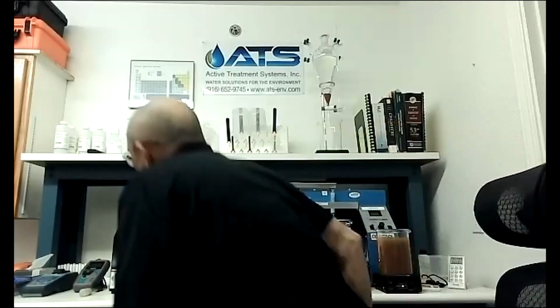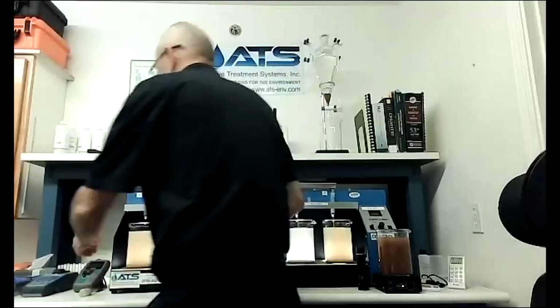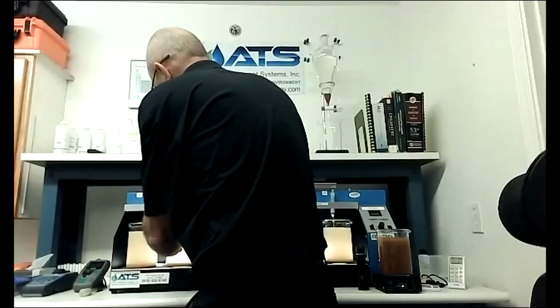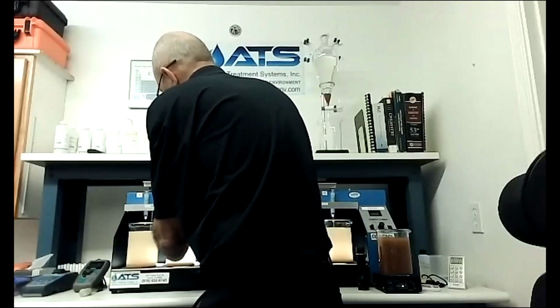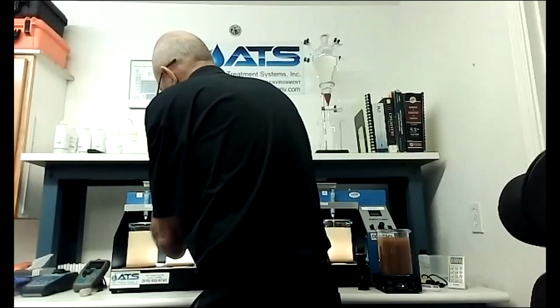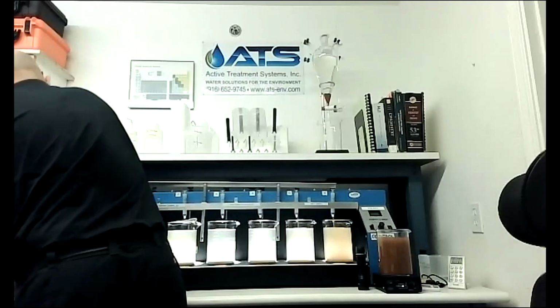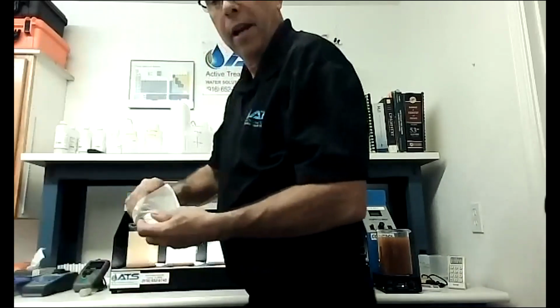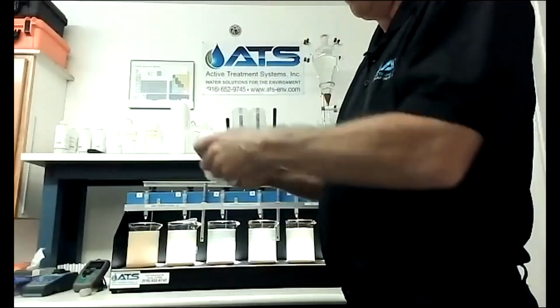And so now I'm going to take some pipettes here, and I'm going to take a sample of water off of this one. I should be wearing gloves right now, but I'm not, so I'm wiping all my fingerprints off of this to make sure I get a good reading.